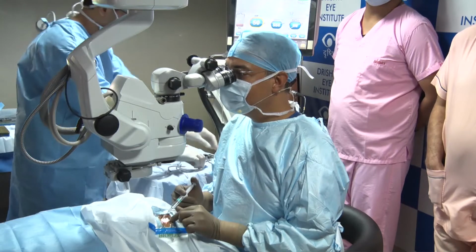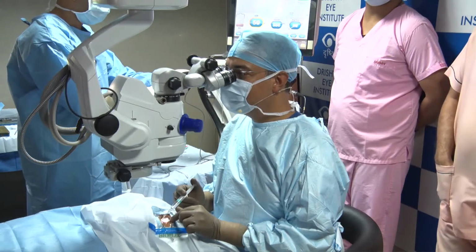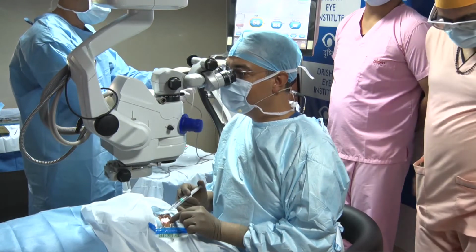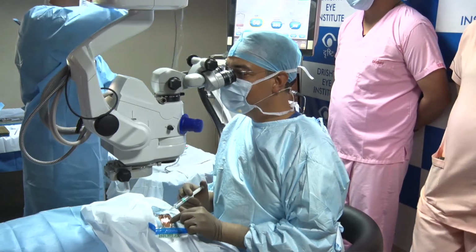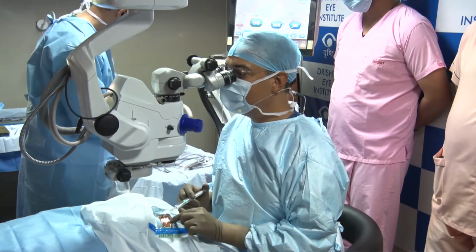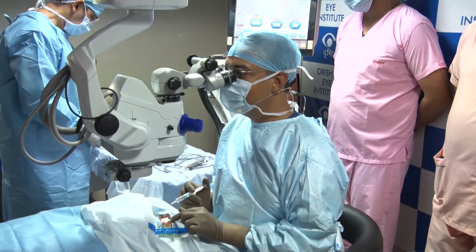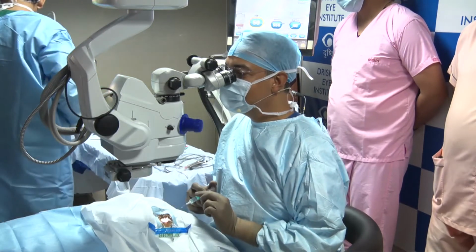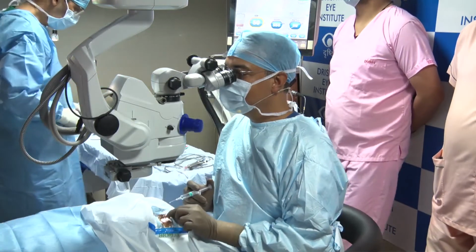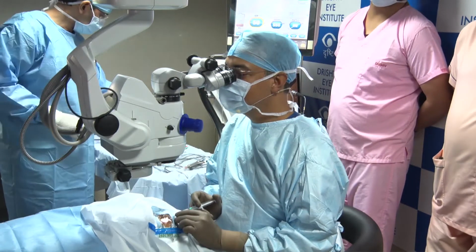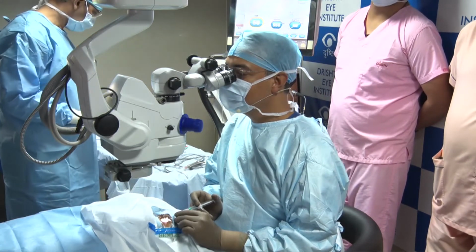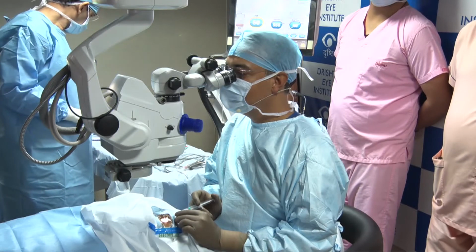And also now, sir, there are zero powered IPCLs available. They've made zero powered IPCLs for people who want to practice putting a zero powered IPCL in a cataract surgery, in a pseudophakic patient. They've made some special new IPCLs which can be used by surgeons for this aspect.